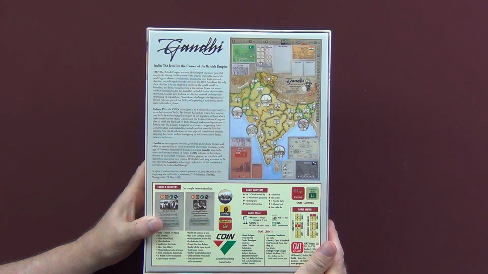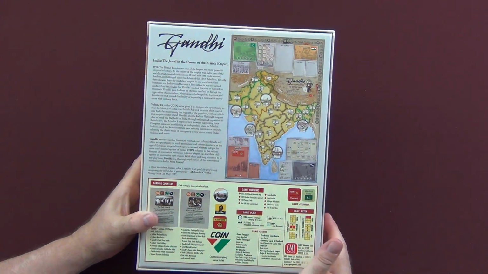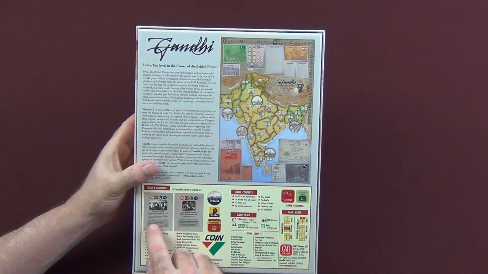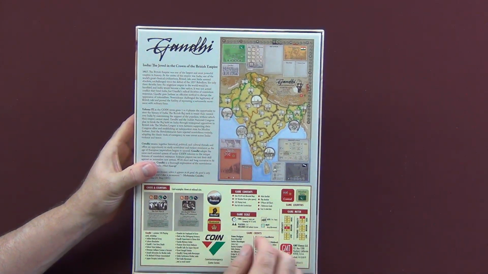Gandhi adapts the same card-assisted system of earlier coin volumes to the unique features of nonviolent resistance. Solitaire players can test their skill against an innovative new system. With short and long scenarios to fit any playtime, Gandhi is a thorough exploration of nonviolent movement in India. Hind Swaraj. And that is a look at the map that comes with the game, the cards, and some counters that you'll get with the game.